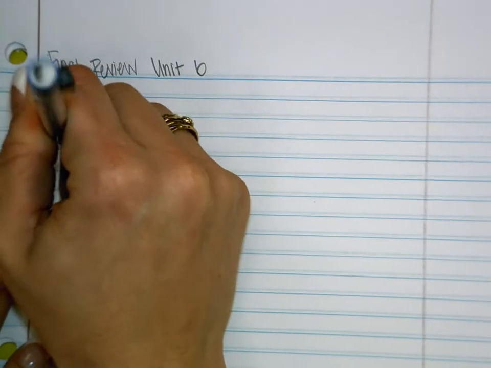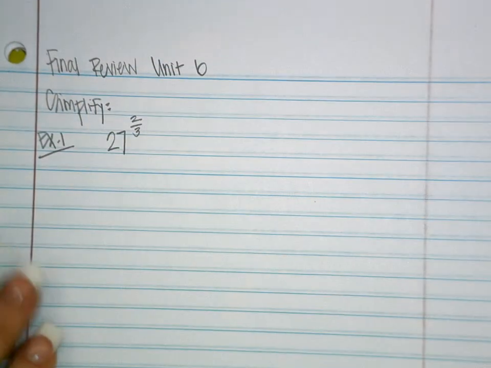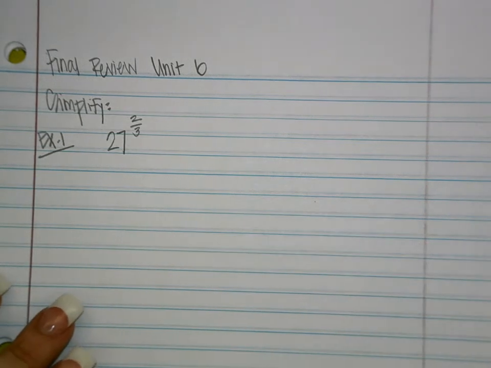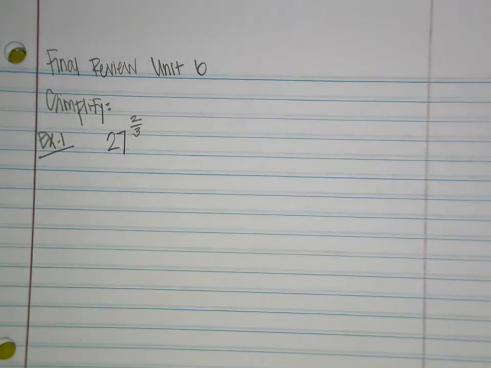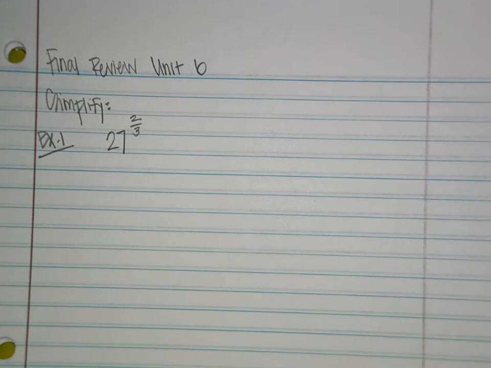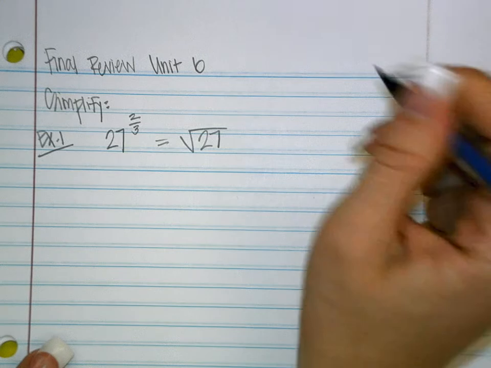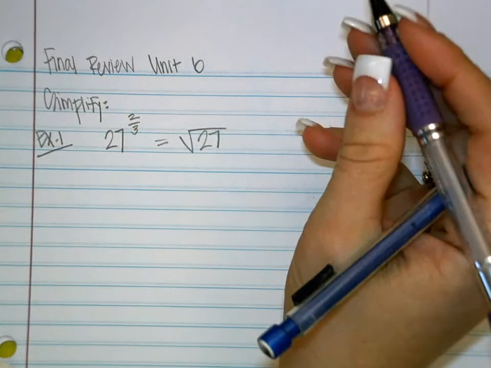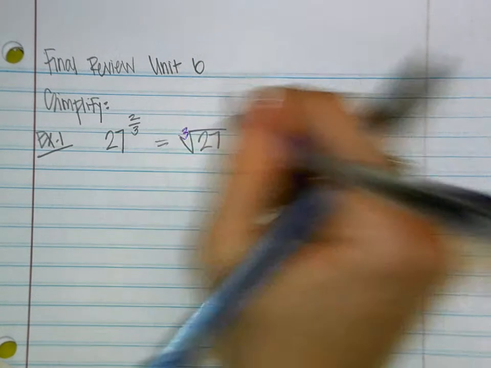If I ask you to simplify 27 to the 2/3 power, essentially all we have to do here is start by rewriting this in power over root form. So 27 underneath your radical. Power of what? 3. Root of what? 2. No. Power on top, root on the bottom. So root of 3, power of 2.